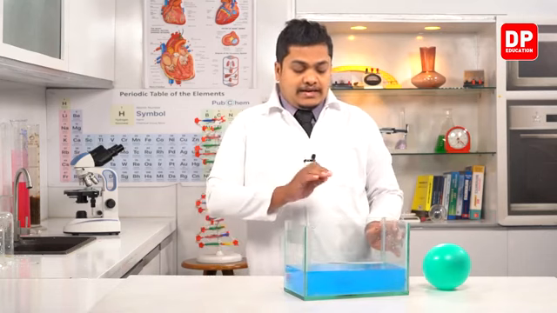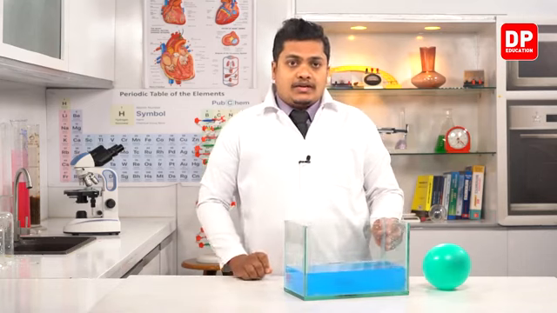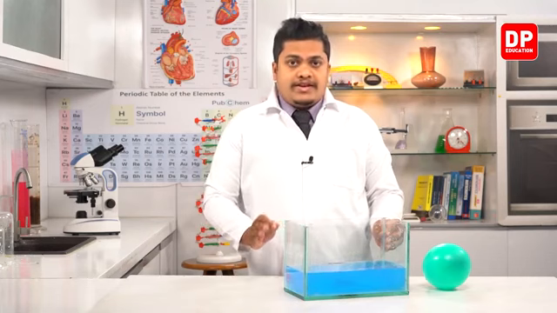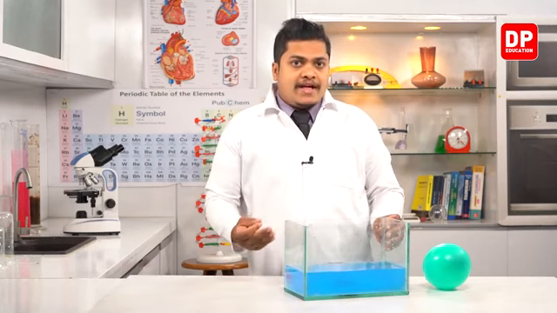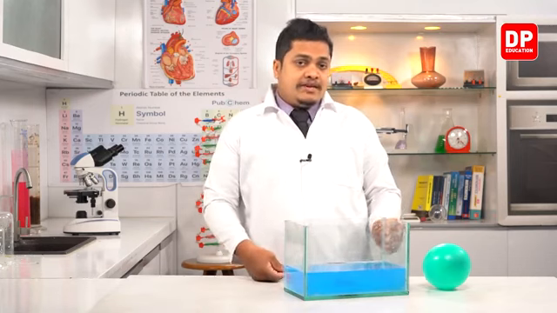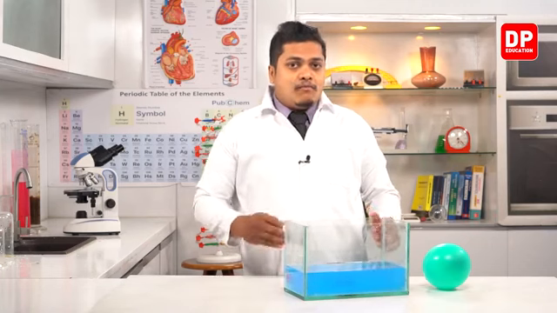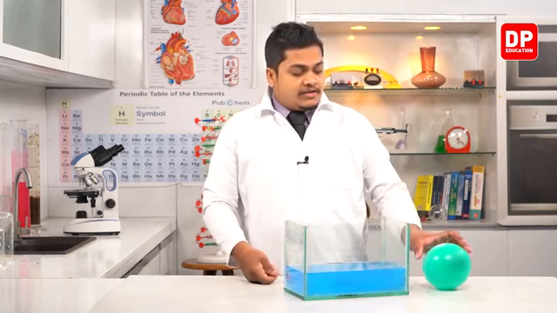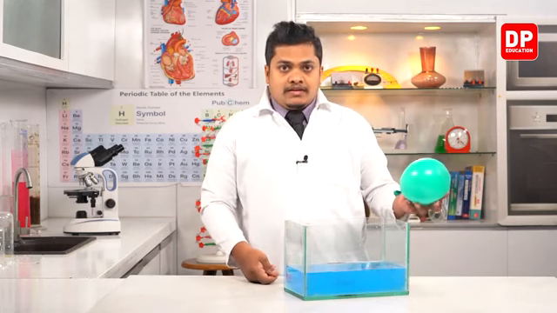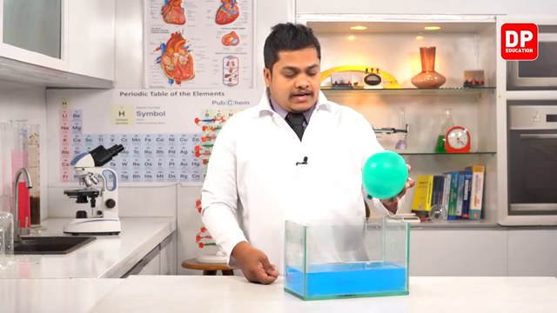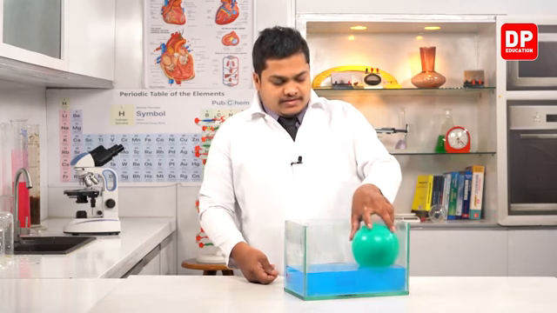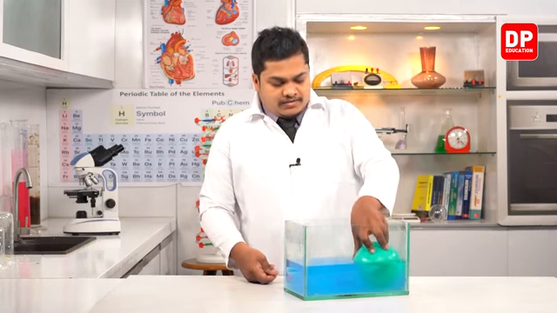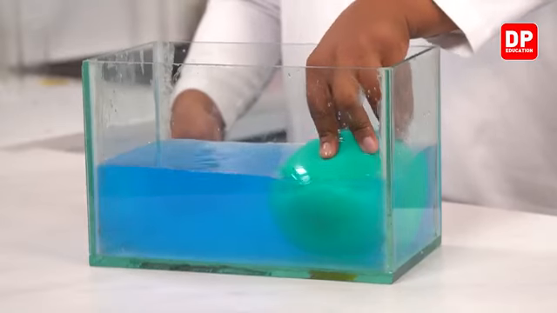I mean, the height which the wave reached is somewhat more than the previous, which means it carries somewhat more energy than the previous time. Now we'll use the third and final, the biggest one of all, the green color one. So let's see what's going to happen in here, my dear children.